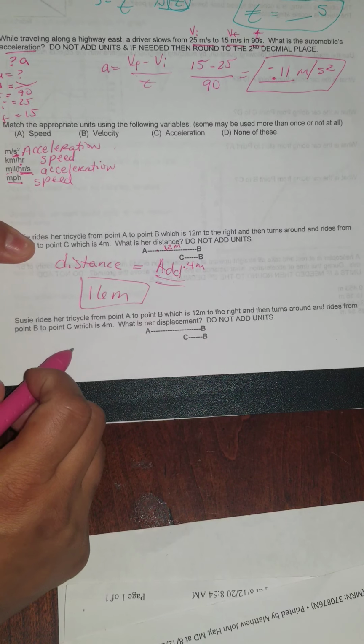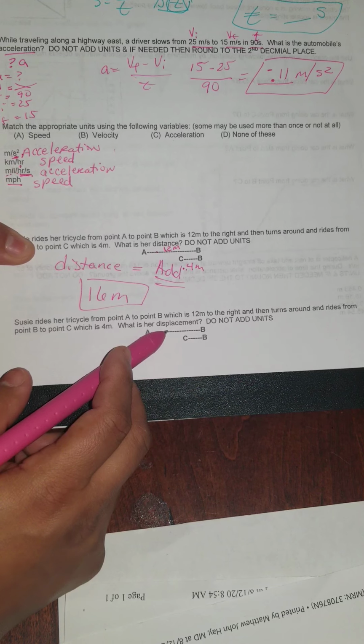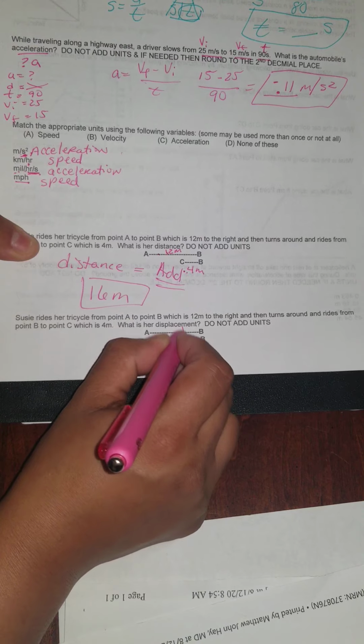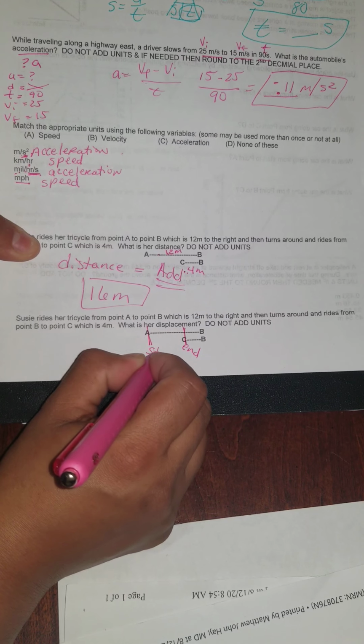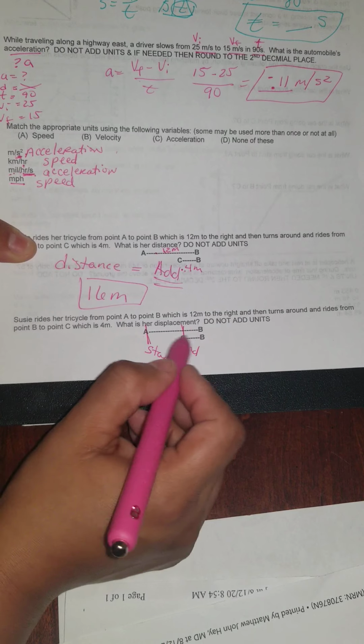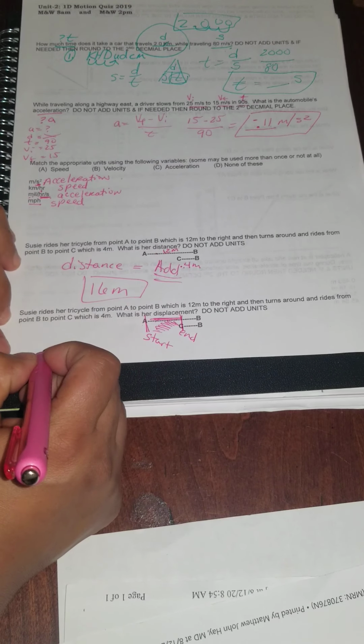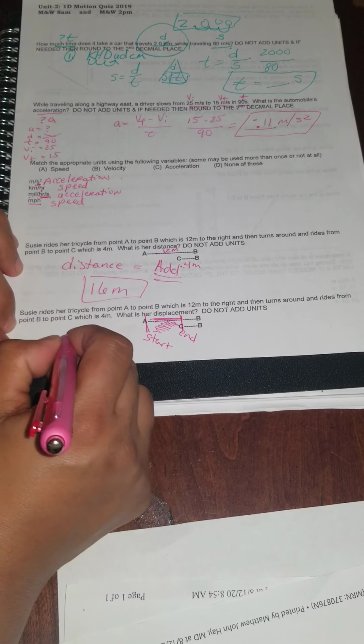But the next question was, what is her displacement? Displacement is from the ending to the start in a straight line. What is this distance right here that she traveled? Well, if this whole line A to B is 12 and B to C is 4, then how far is it from here to here? We can do that by subtracting them, right? 12 take away 4 equals 8 meters is her displacement. Okay, let's keep going.